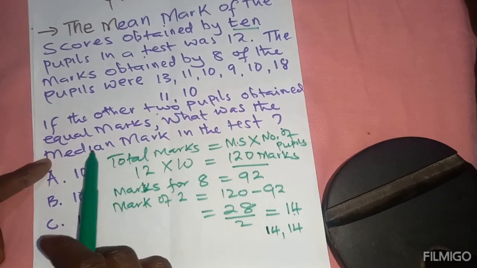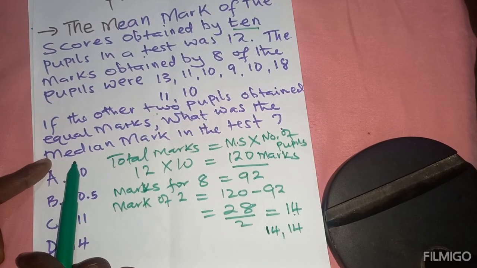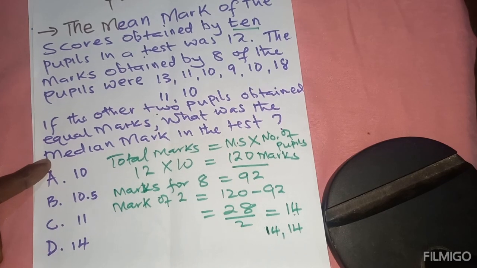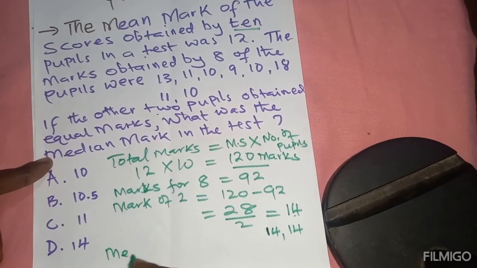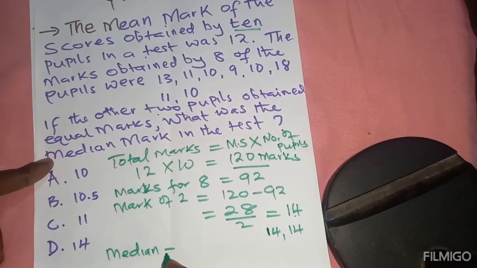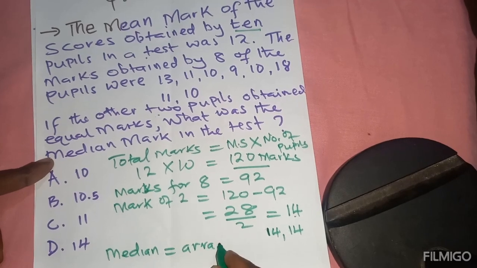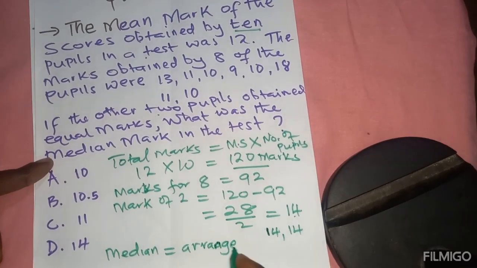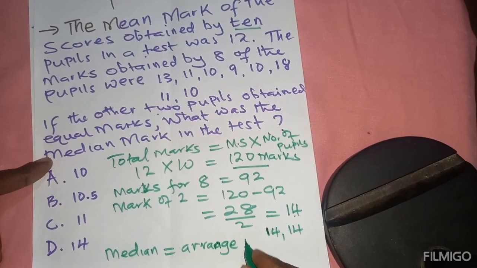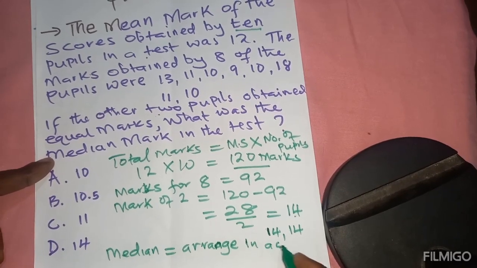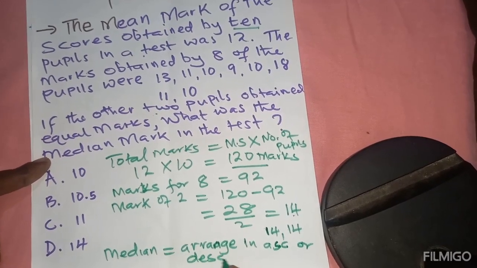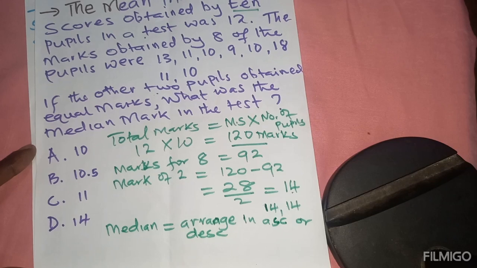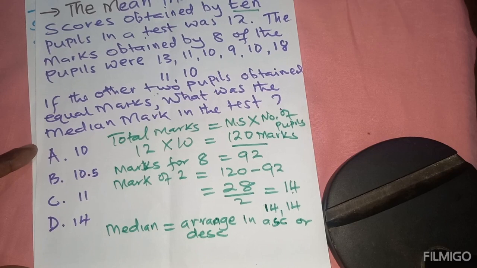The question is asking, what is the median mark in the test? To get the median, we start by arranging the marks in either ascending or descending order. For our case, we are going to arrange in ascending order.